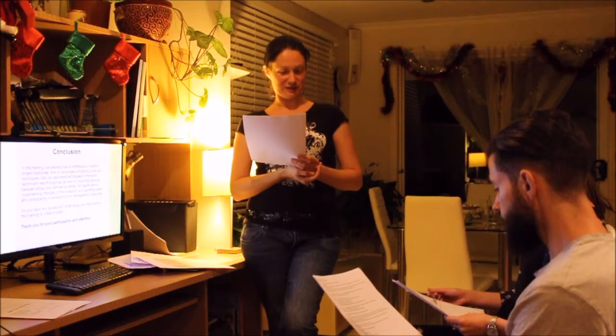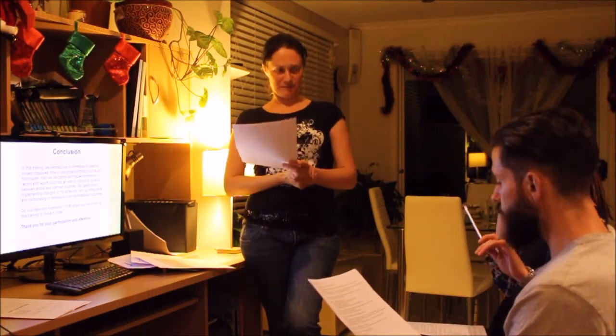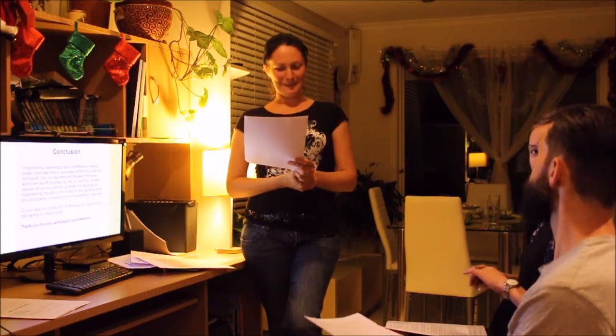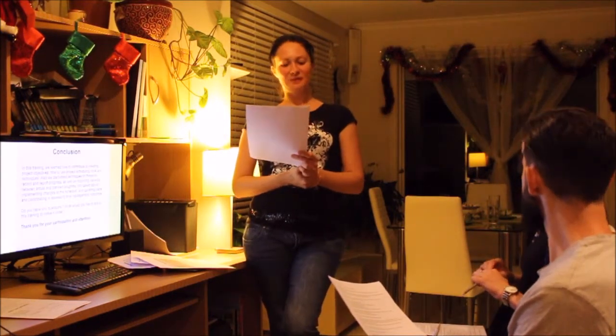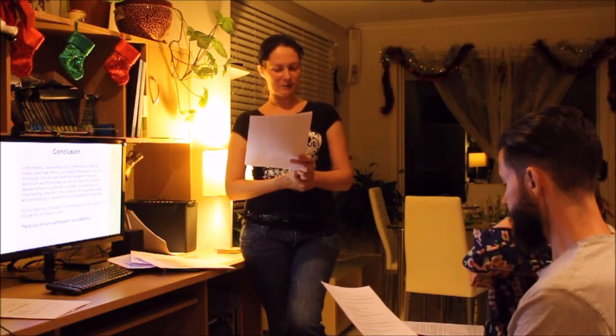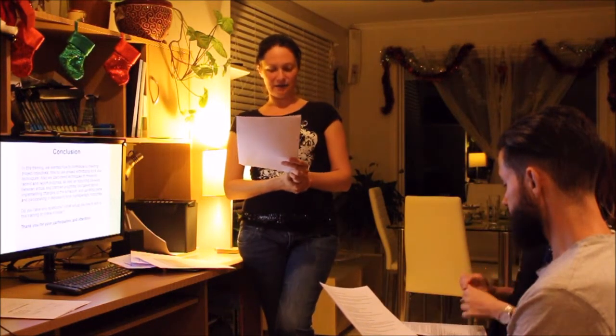Very good. Okay, a question for you. What does a work breakdown structure list out? What does it consist of? It lists out all of the activities you'll need to undertake to deliver the project. Very good, that's right.